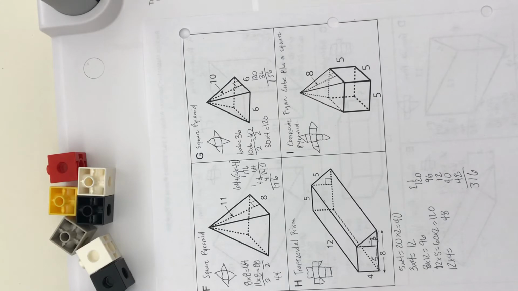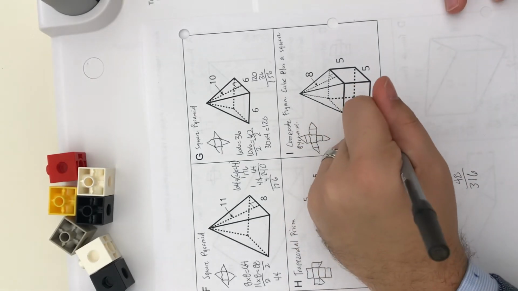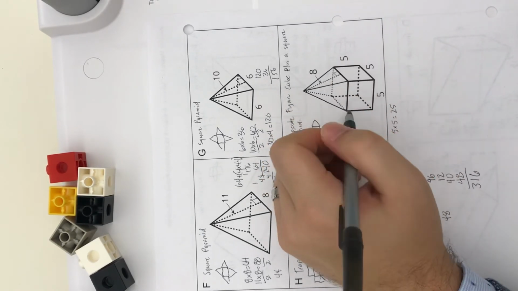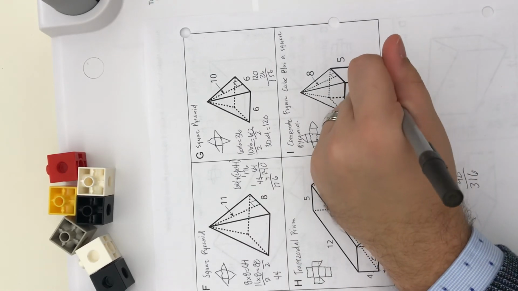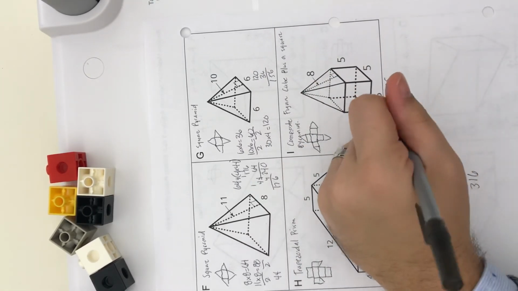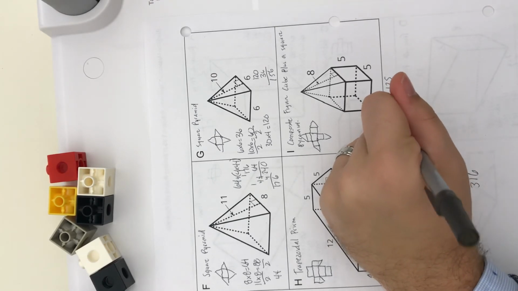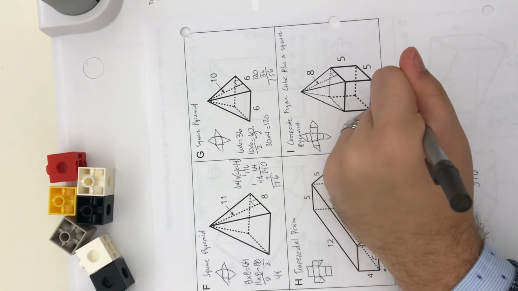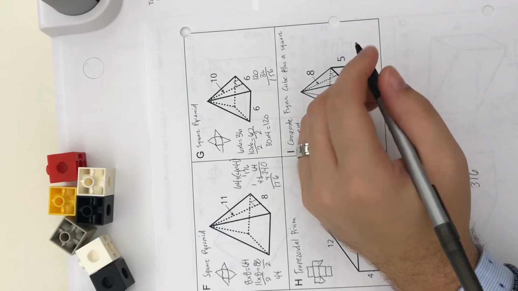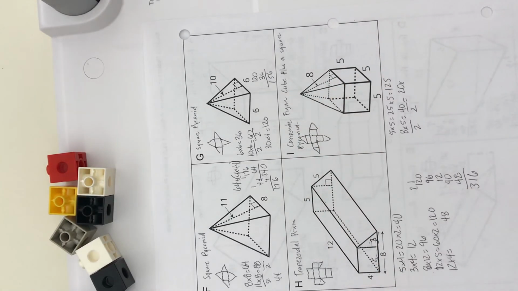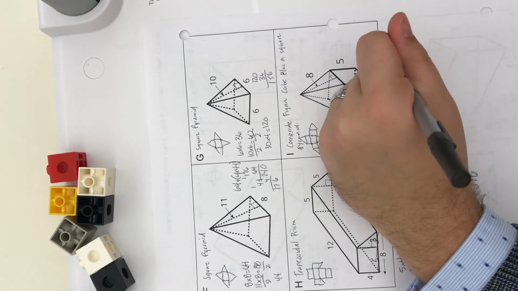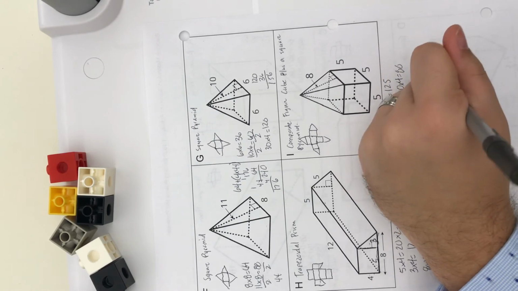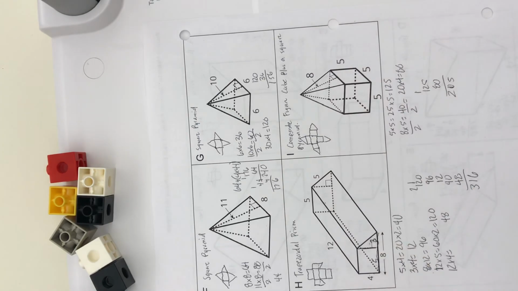And then the last one over here, we're going to find the square, or the cubes, right? So I have 5 times 5, which equals 25. What I'm going to do is multiply that by 5 because the top is really missing in this piece. So 25 times 5 is 125. And then I'm going to find the triangles. There should be 4 triangles, so they should be identical. So I'm going to do 8 times 5, which is 40. I'm going to cut that in half because we're finding the area of a triangle. That's 20. And I'm going to multiply that by 4, which gives me 80. So I'm going to do 125 plus 80, which is 205 square units.